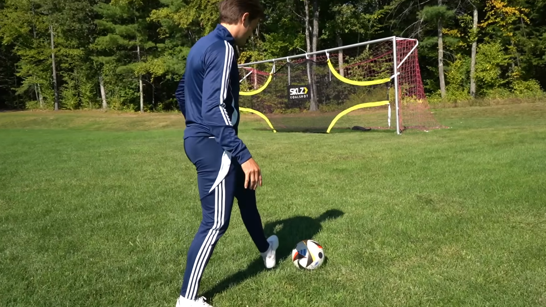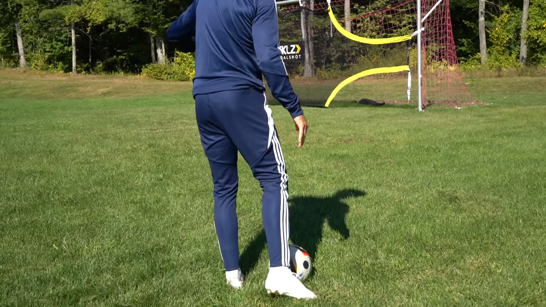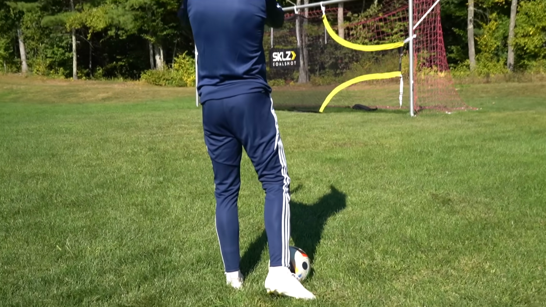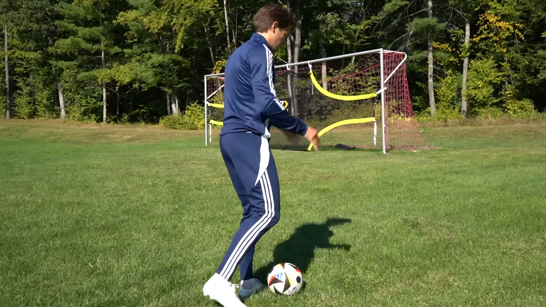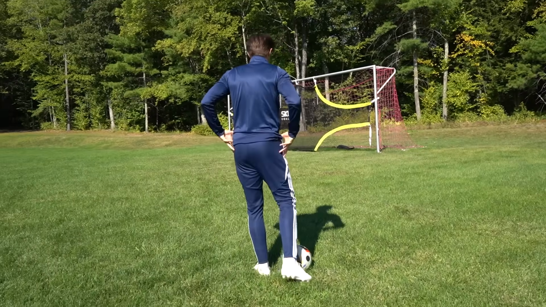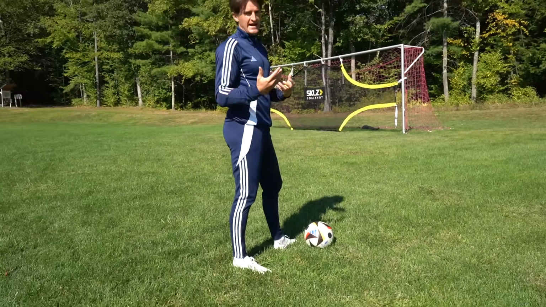So if I then plant my foot, open it up towards my target, and then strike through the back of the ball, as you can see, my hips align in that direction. We're going from this, aligning our hips away from the goal, to rotating, which allows our hips to align towards our target. And that instantly improves your accuracy.